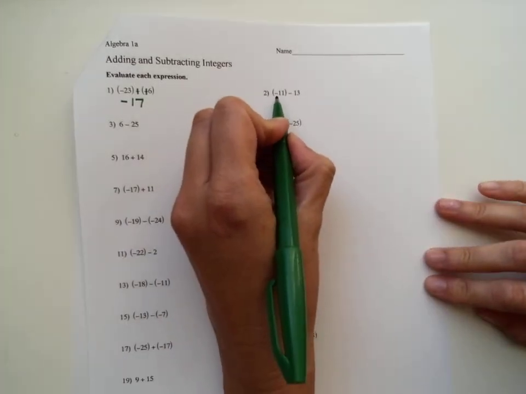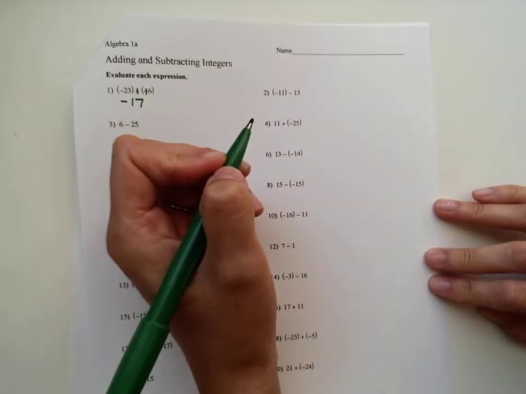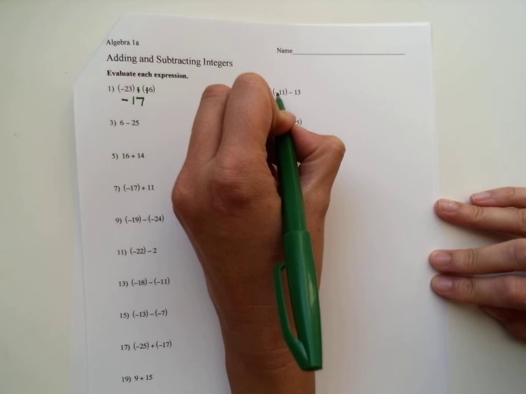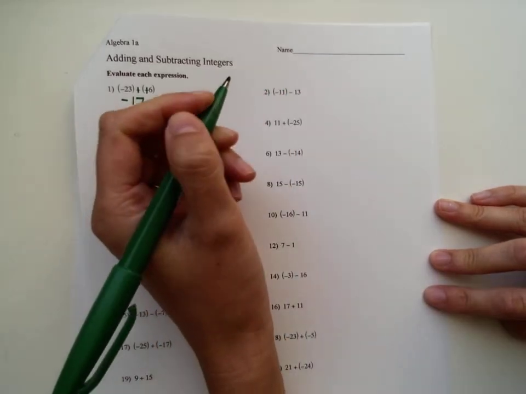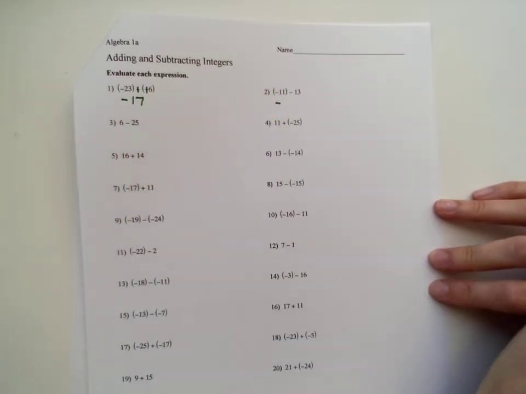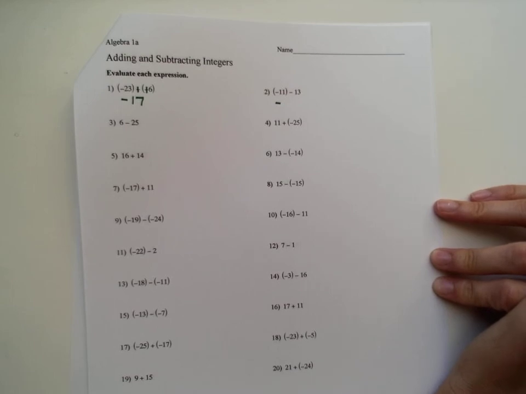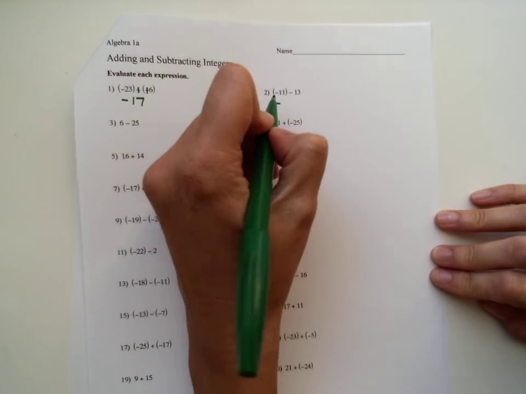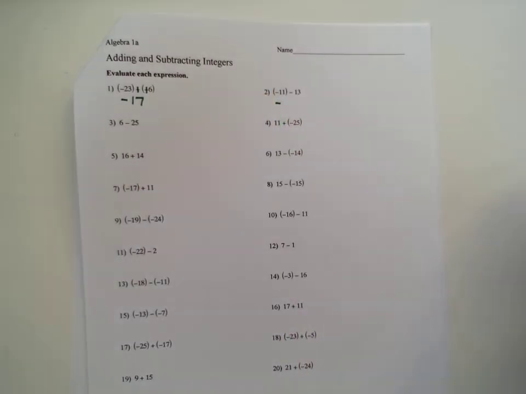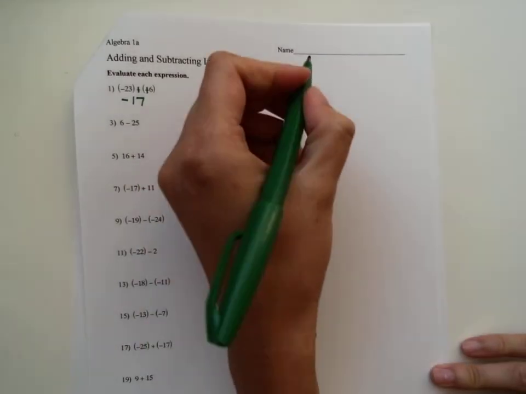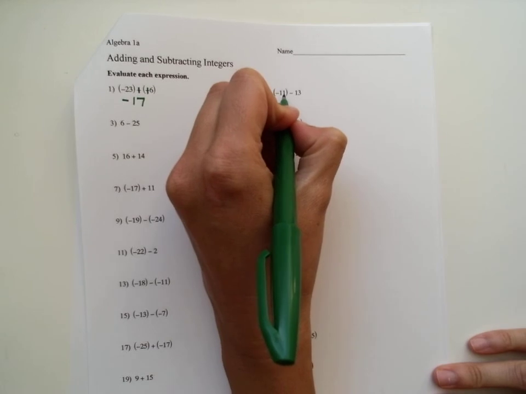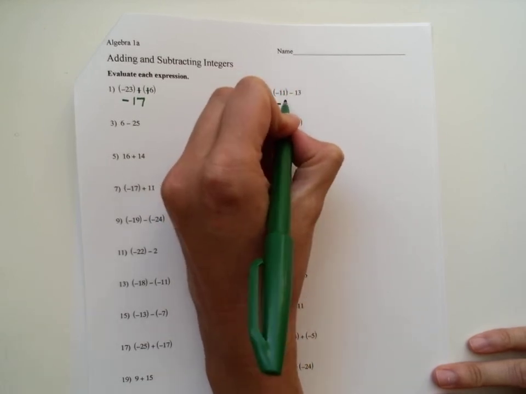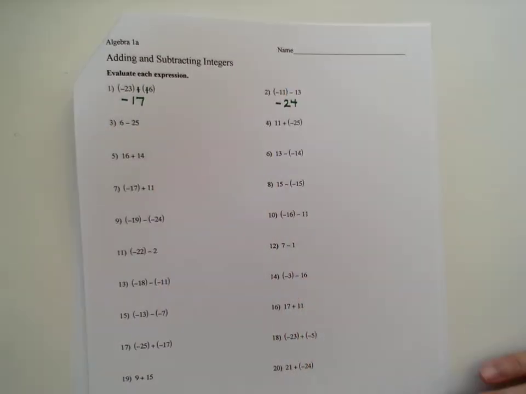Number 2, are these going to party or battle? They're going to party because we have a -11 and a -13. That tells us our answer is going to be negative because we're going to keep the sign and add the numbers. So we keep the sign since they're negatives, the group is still negative. And then we just add our numbers. So 11 plus 13 is 24. Okay, you're going to go ahead and complete this assignment.